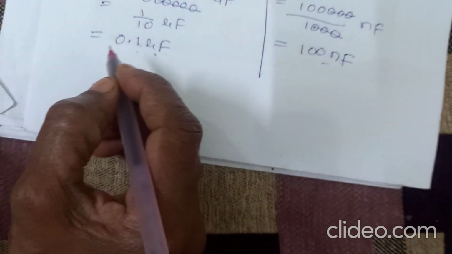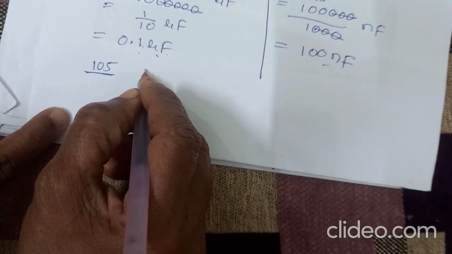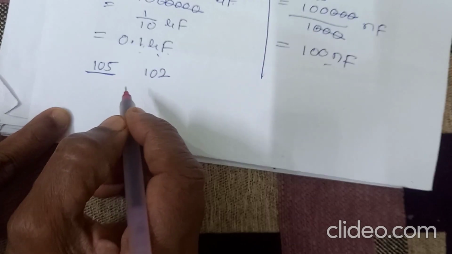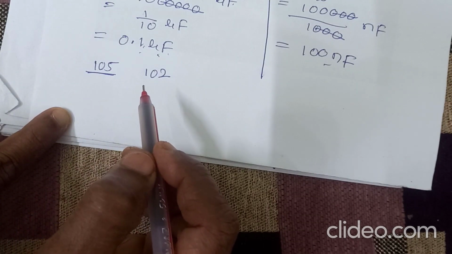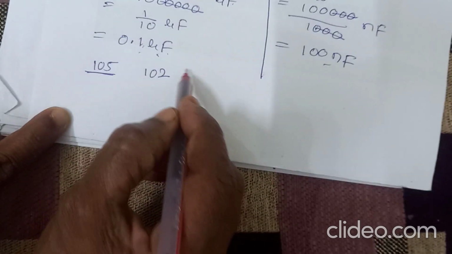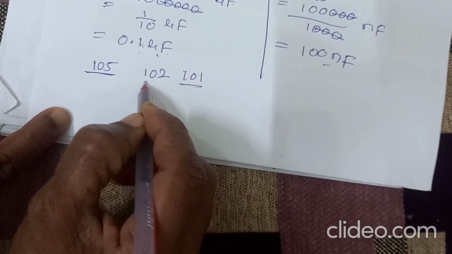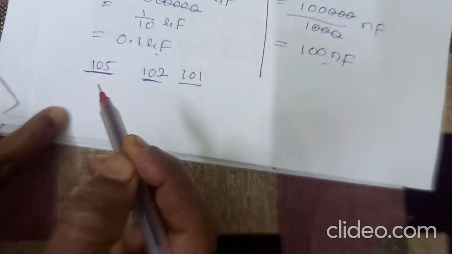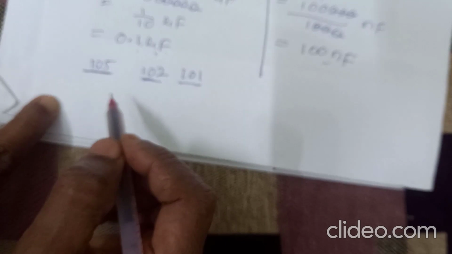Similarly, you can do for the 105 capacitor and the 102 capacitor. I have solved for 103 and 104. You do it for 101, 102 and 105 and write me the values of these three in the comment box. I'll tell you whether they are correct or not.